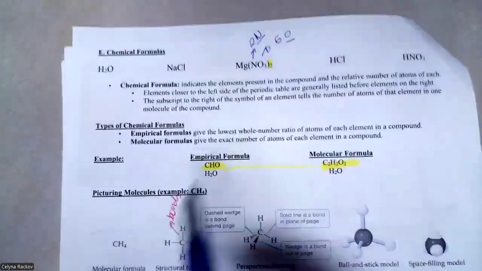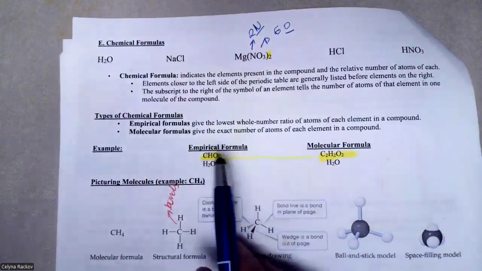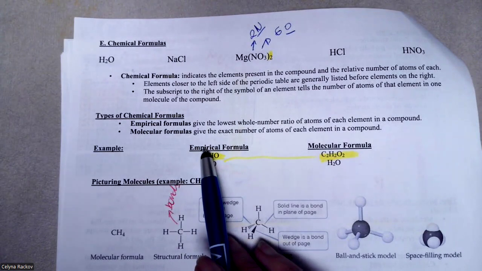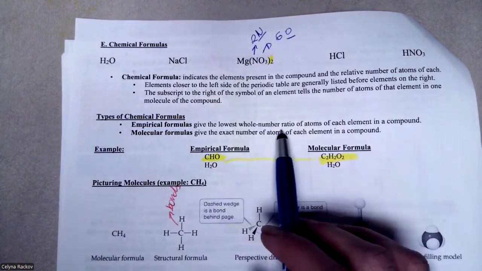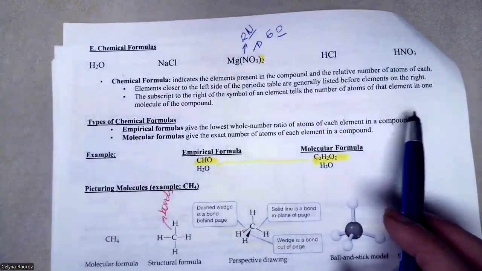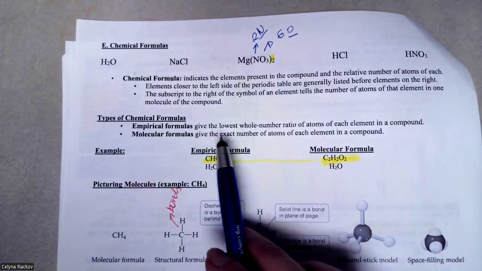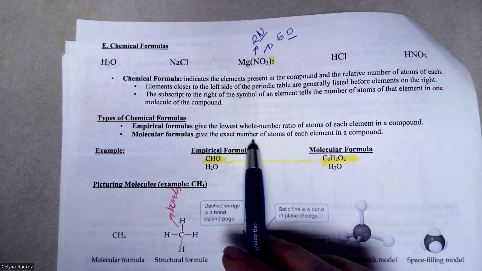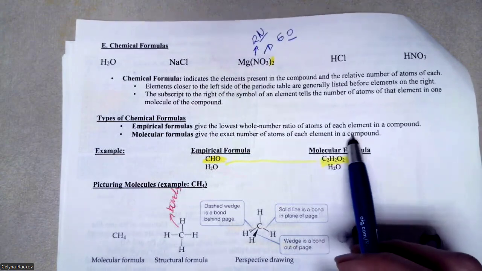Okay, talking about chemical formulas, we have two kinds of chemical formulas: empirical formulas and molecular formulas. The empirical formula gives you the lowest whole number ratio of atoms of each element in the compound. Molecular formulas give the exact number of atoms of each element in a compound.